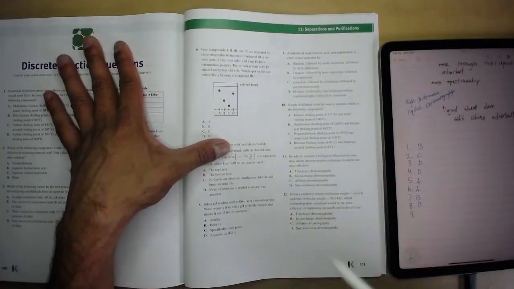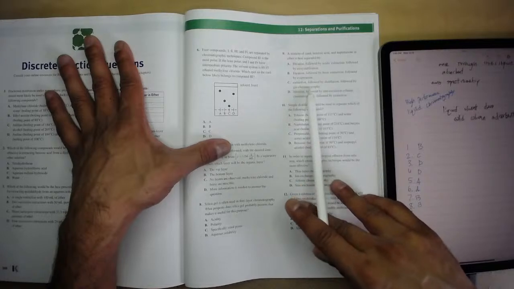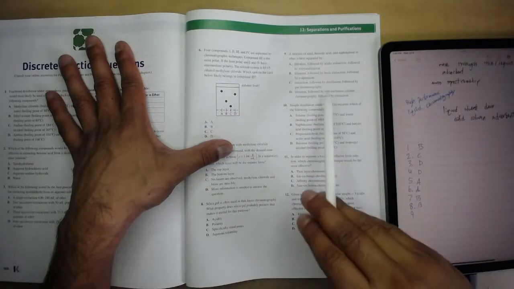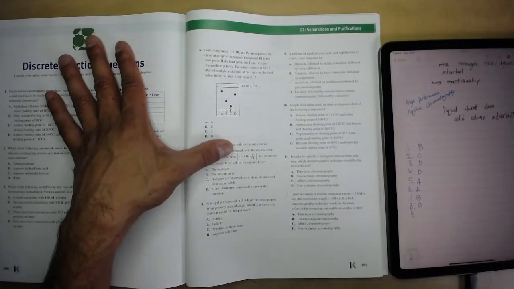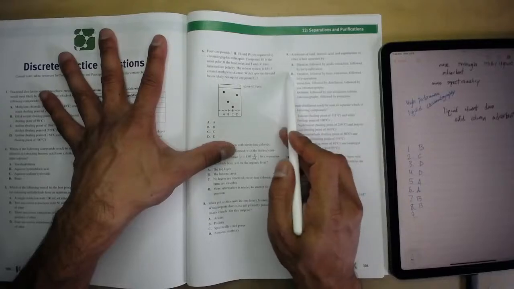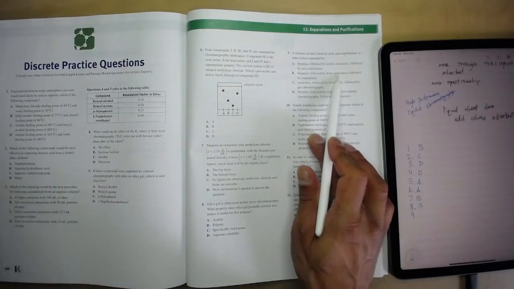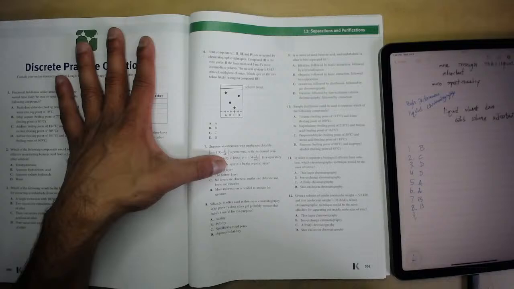Filtration followed by basic extraction followed by evaporation. Extraction followed by distillation followed by gas chromatography, or filtration followed by size exclusion column chromatography followed by extraction. Probably not that one. Filtration, first step sounds good, followed by some kind of extraction, followed by either recrystallization or evaporation. It depends on what it is that we want.